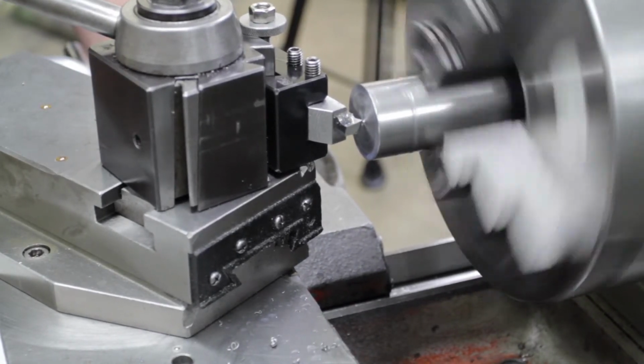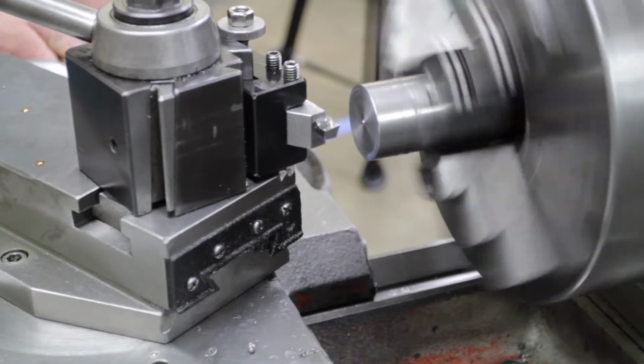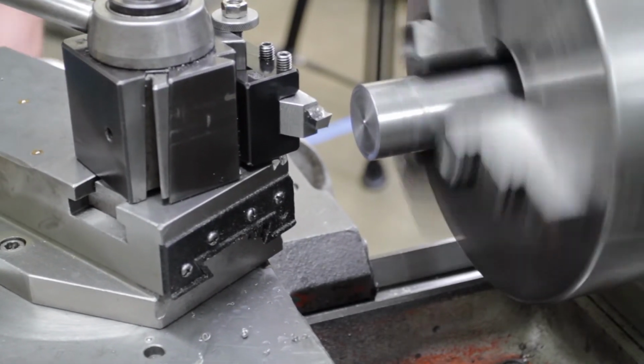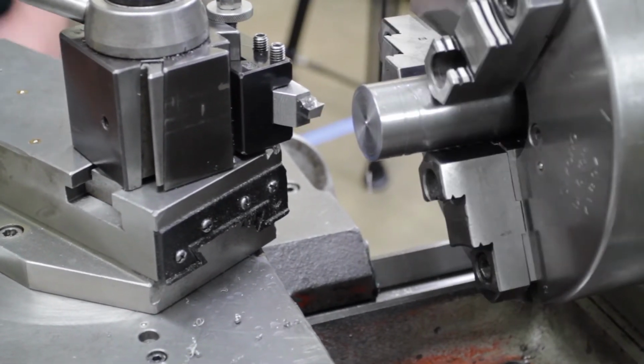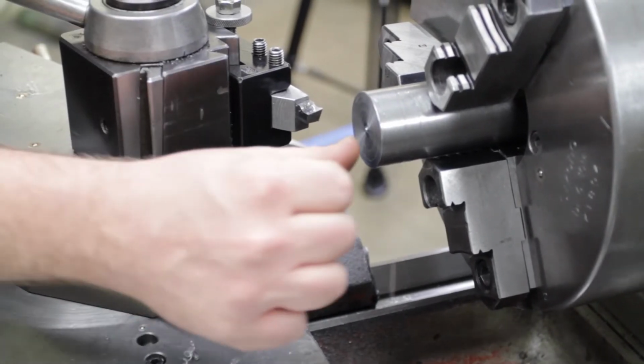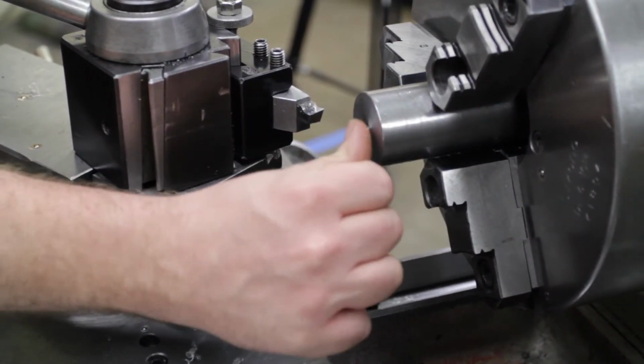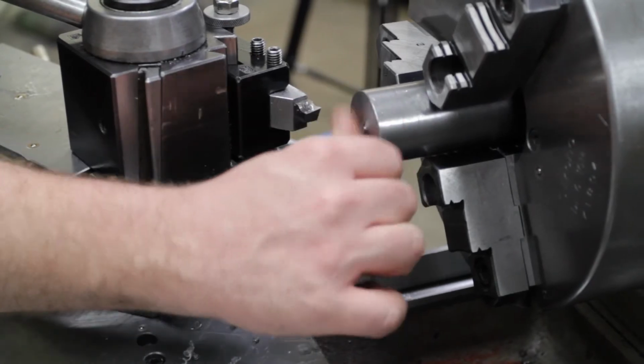I'm going to move away on the Z-axis and then back out so I don't scratch the face of the part. You should have a nice smooth face, a nice finished pass.